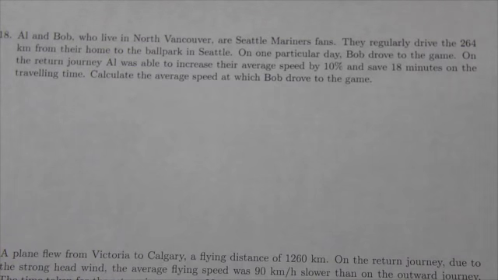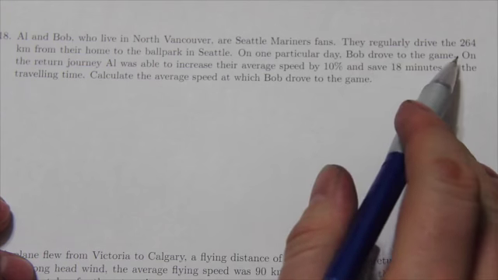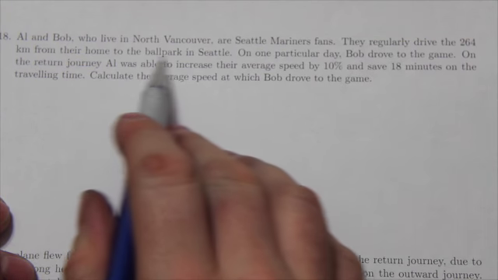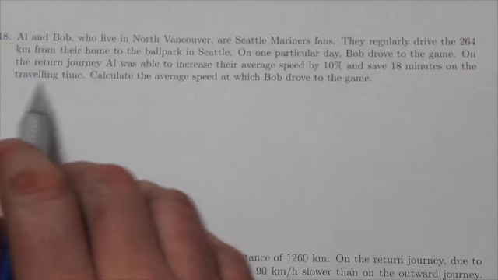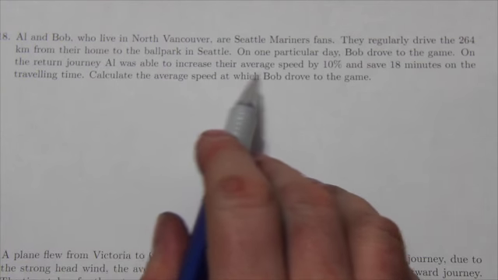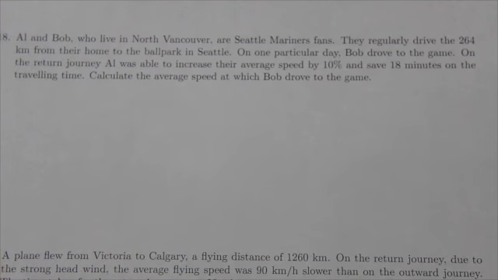Okay, 18. Al and Bob, who live in northern Vancouver, are Seattle Mariners fans. They regularly drive the 264 kilometers from their home to the ballpark in Seattle. On one particular day, Bob drove to the game. On the return journey, Al was able to increase their average speed by 10% and save 18 minutes on traveling time. Calculate the average speed at which Bob drove to the game.